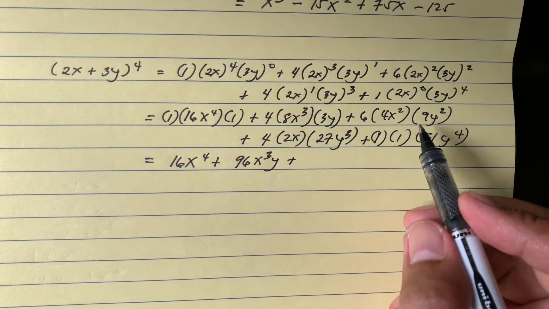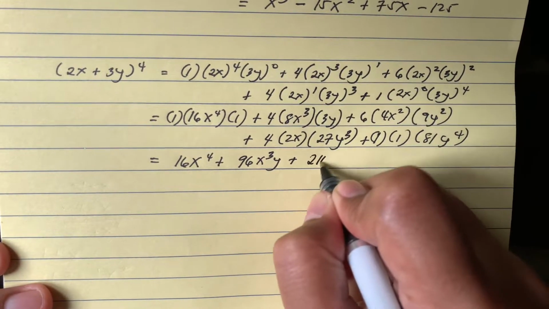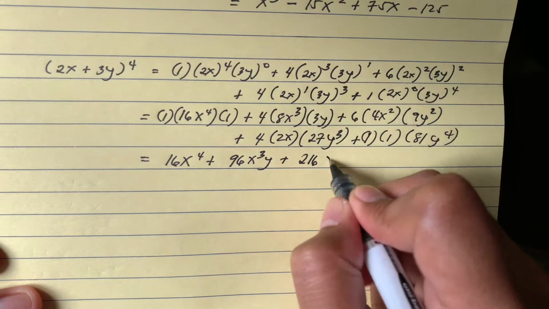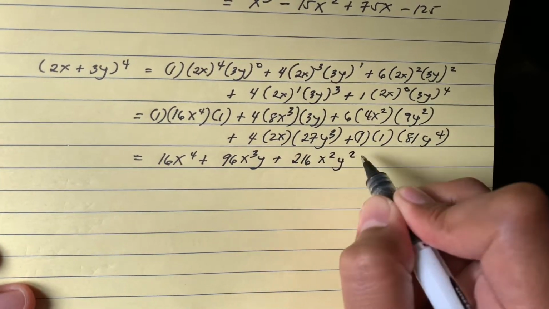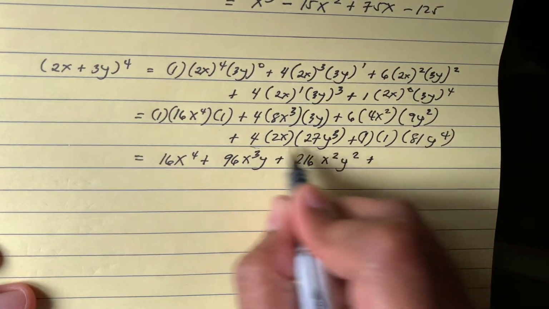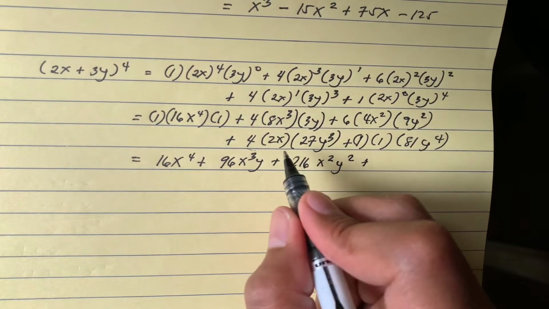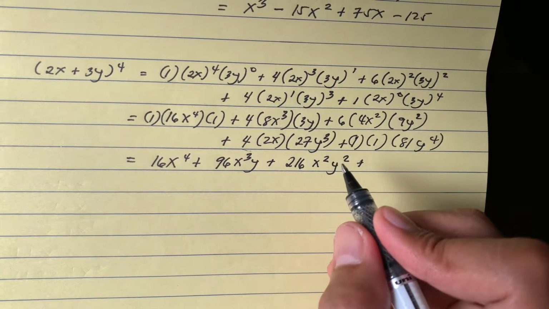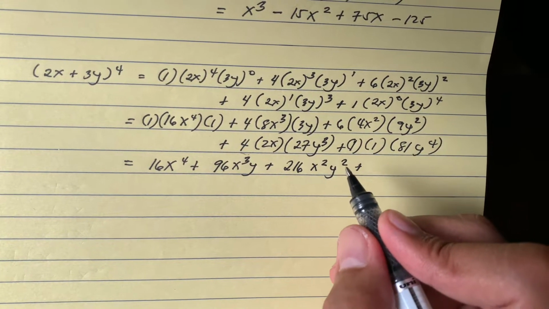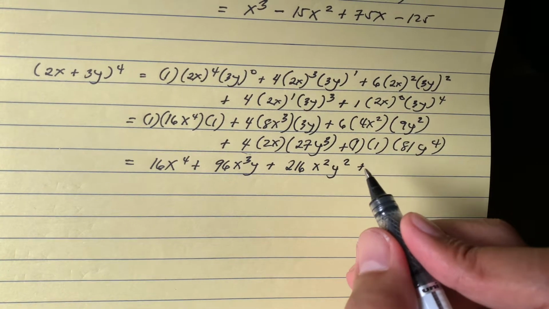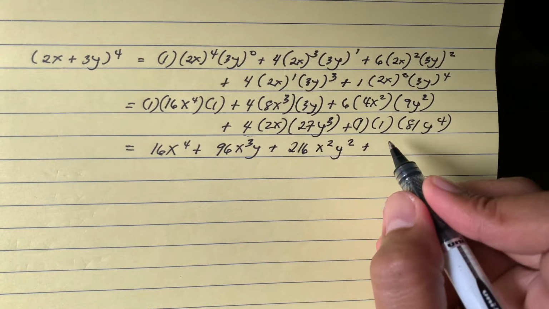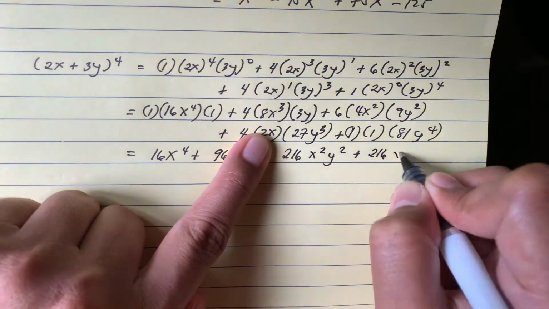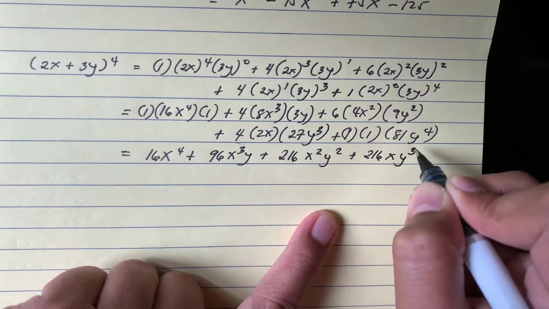So the answer is 216. Copy your literal coefficients, the variables. We have x squared, then y squared, then plus this term. So 4 times 2, that is 8, times 27, that will result to, do you think, 8 times 27, that would be equal to 216x, then y cubed.